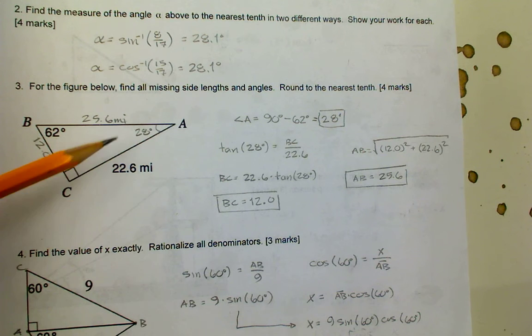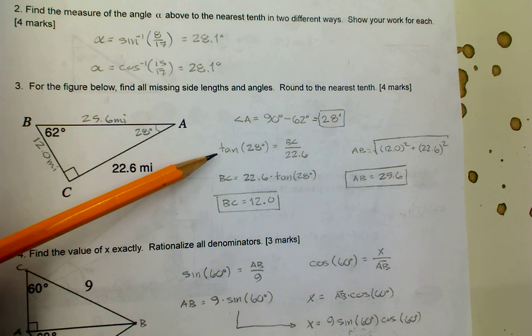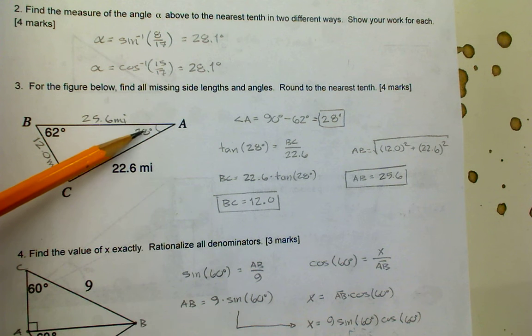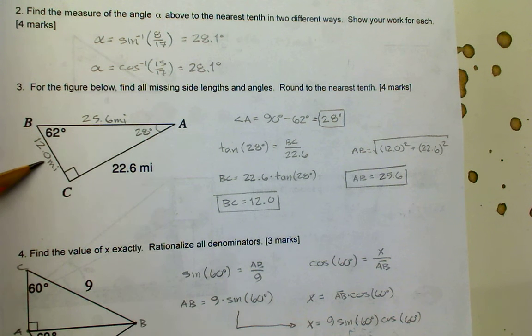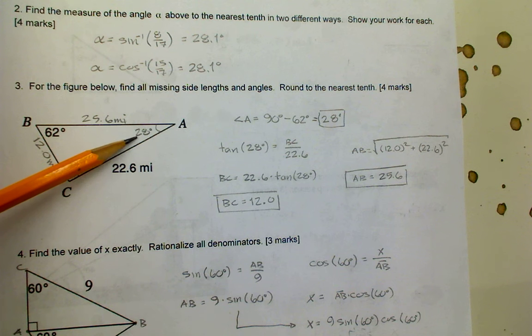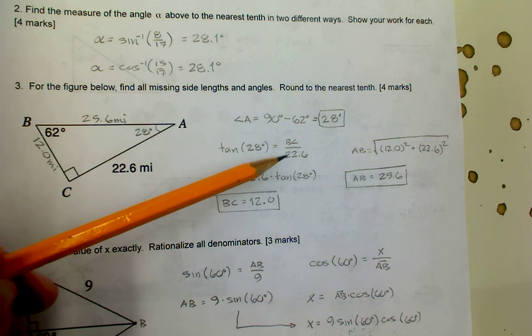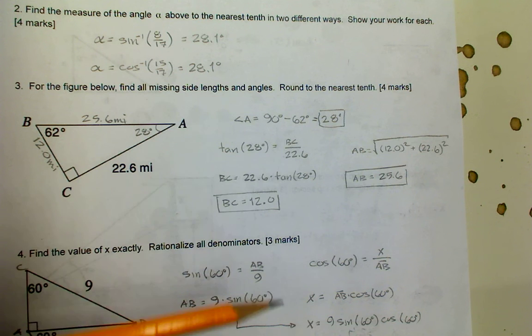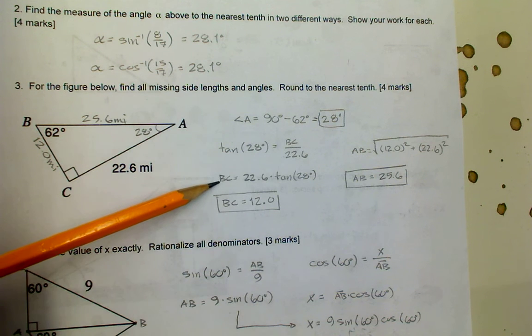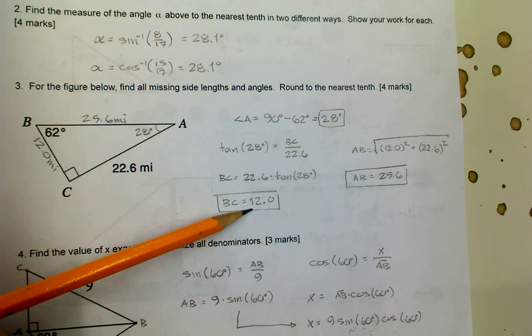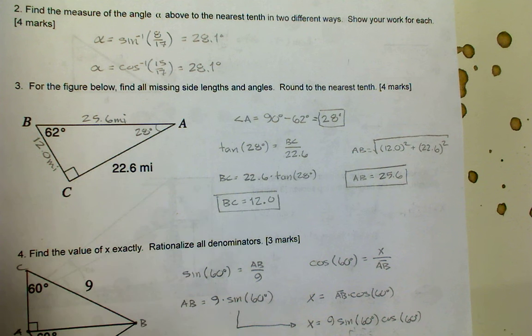From here, I decided that I would use the tangent of the angle I just found in order to find this missing side length. So the tangent of 28 degrees is the opposite over the adjacent side, so I've composed that ratio here, and then just simply rearranged my equation, plugged it into my calculator to get BC. And again, rounding to the nearest tenth, even if the tenths place has a 0 in it, we still report that.